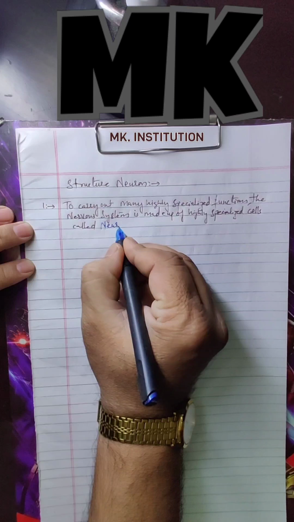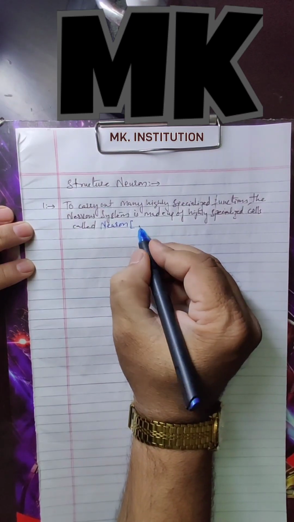What they call as neuron, or simply called as nerve cell.